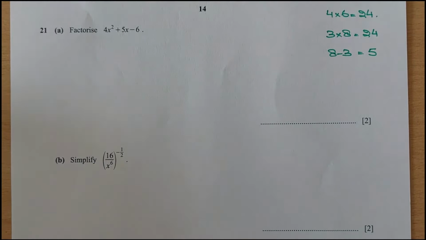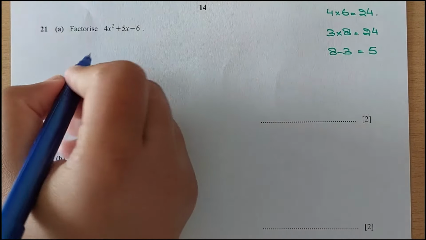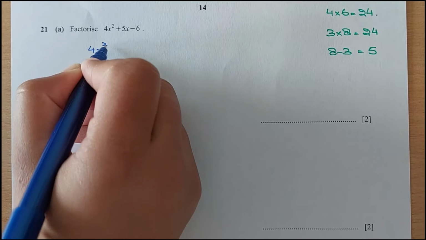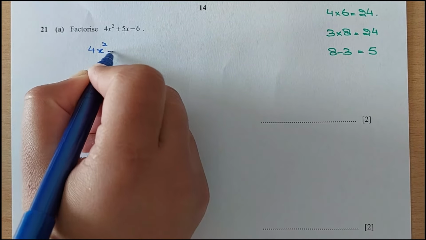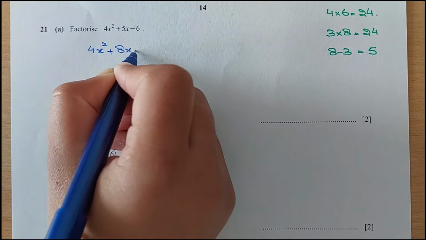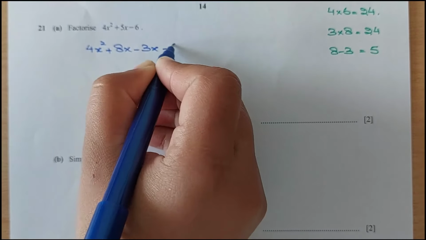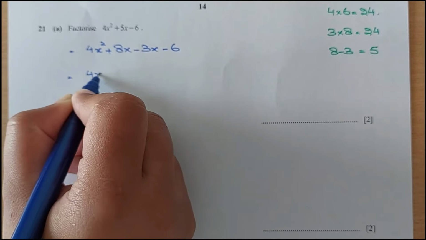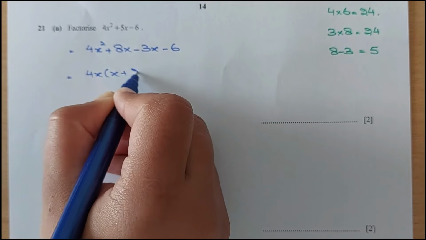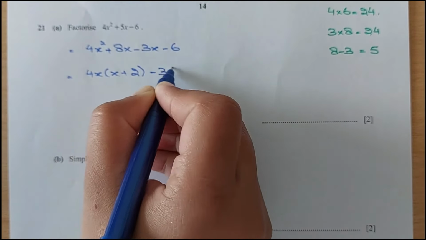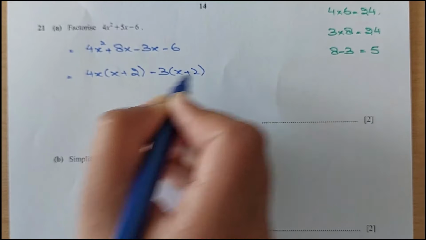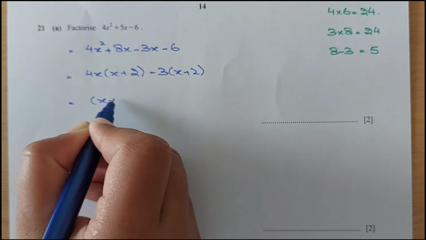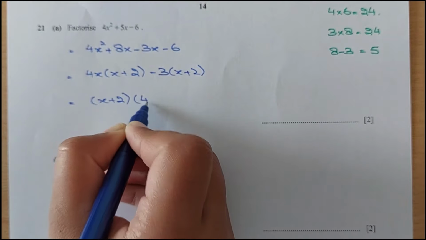Right. So let me break the midterm by using the same factors. 4x here, plus 8x minus 3x minus 6. Now let me take 4x common. We are left with x plus 2. Negative 3 common, x plus 2. So the factors are x plus 2 and 4x minus 3.